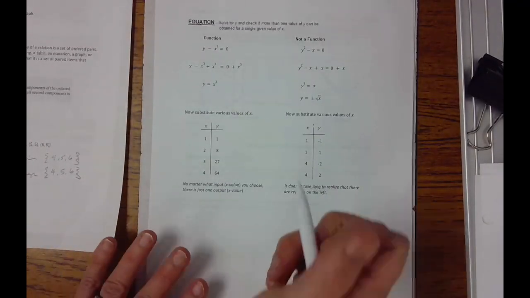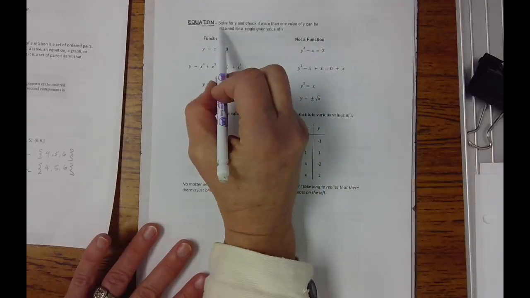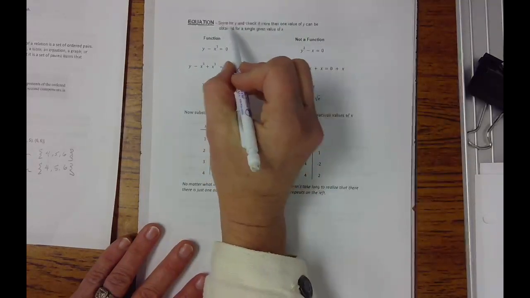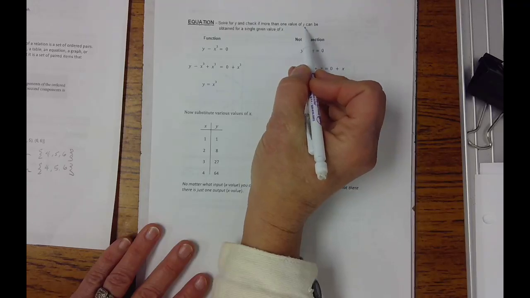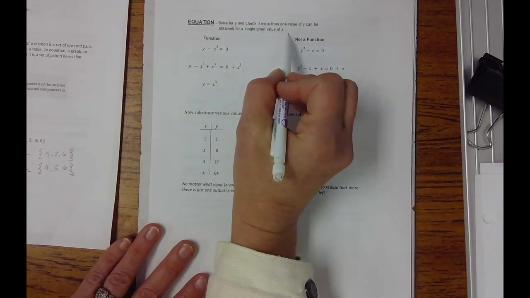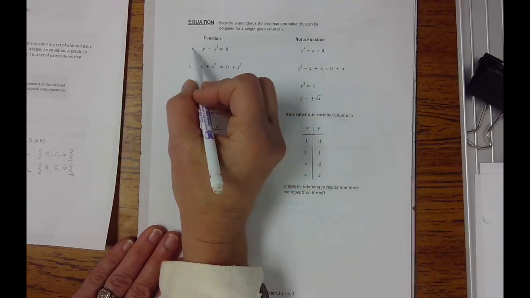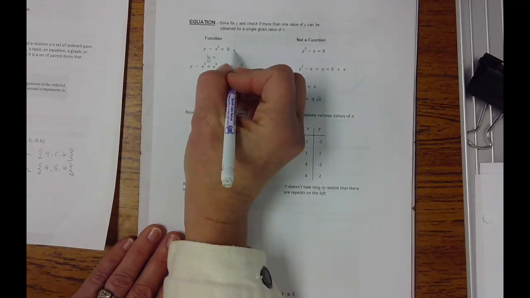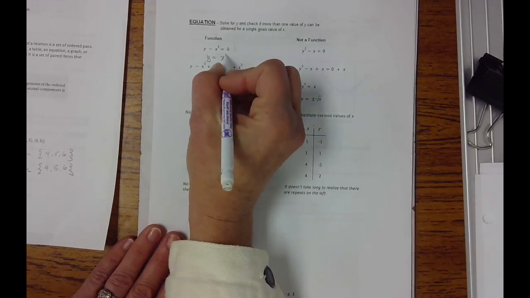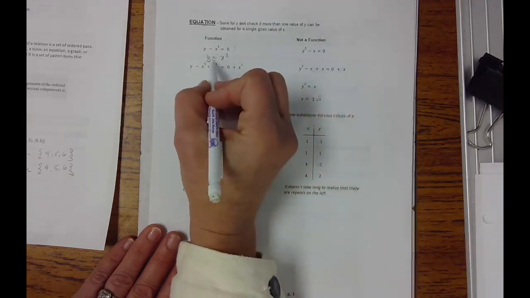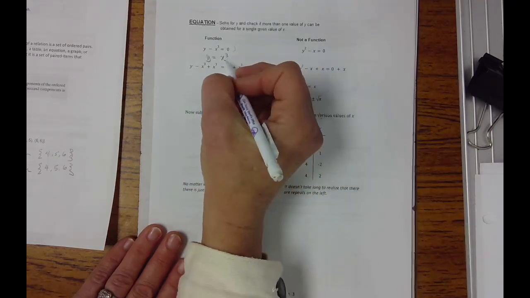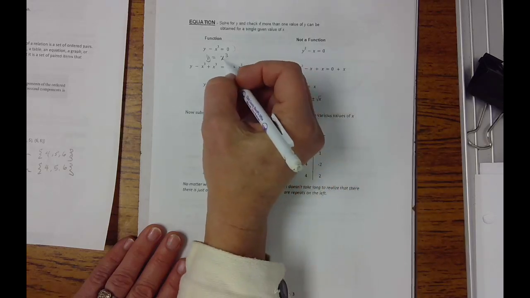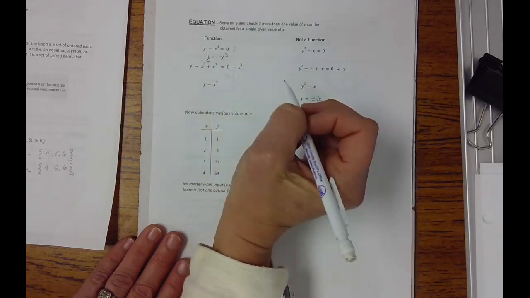So when given an equation, solve the equation for y and check to see if one or more values of y can be obtained for a single value of x. In this case, if I solve it for y, I move my x to the other side, so y equals x to the third. That means that no matter what I put in for x, I get a unique member for y. And this one is going to be an example of a function.